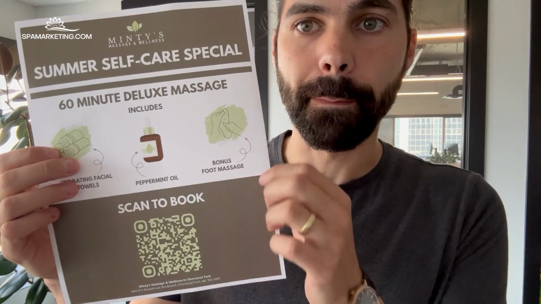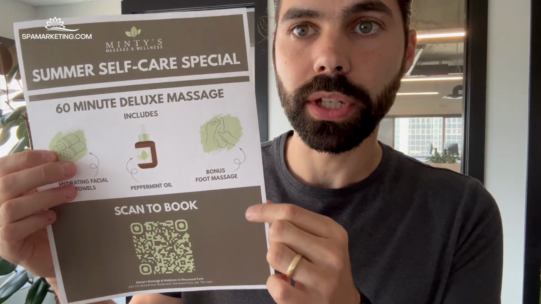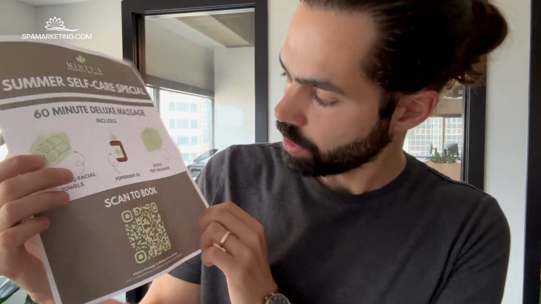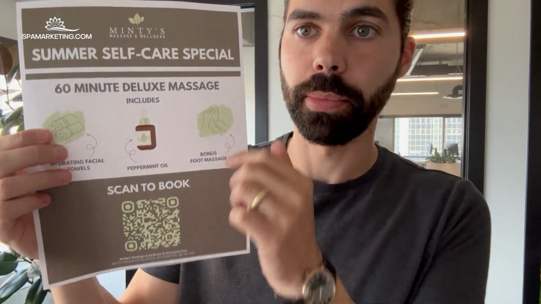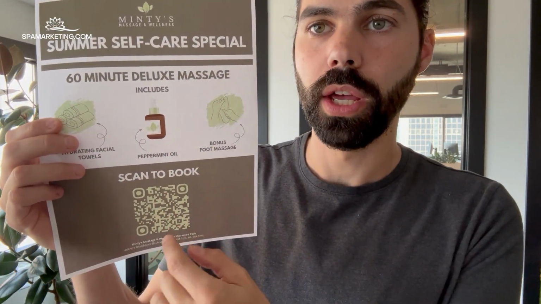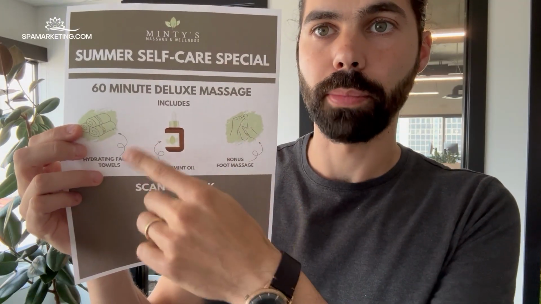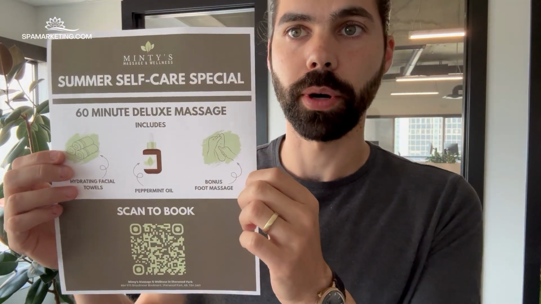All right, I have now finished making the poster, so let's take a look at the different options and how they printed. So this is just the general one, how it printed. You'll note that that brown color almost printed a little bit green. It's got a slight greenish tinge to it. I don't know if you can see that on the camera here, but this is of course the one with the QR code to book, and the little options about the deluxe massage that we're marketing right now for your summer self-care.